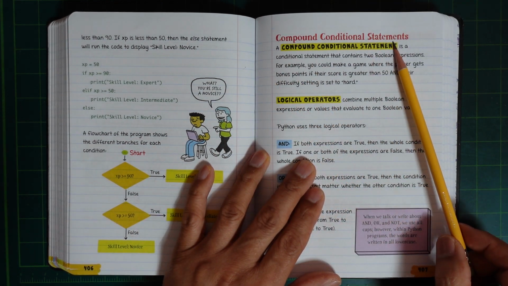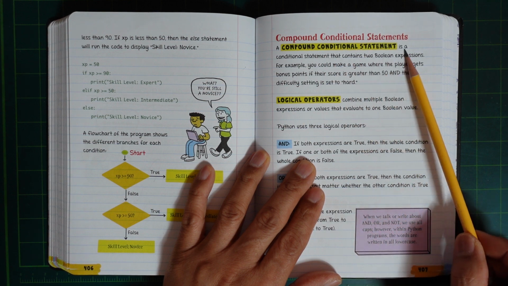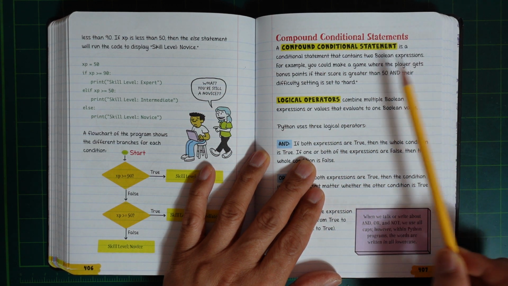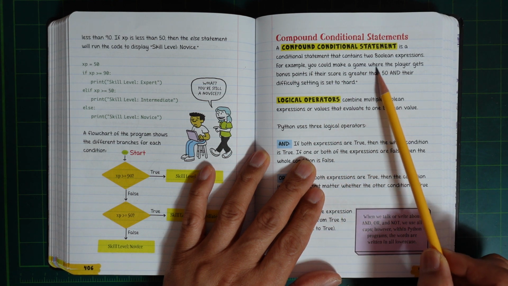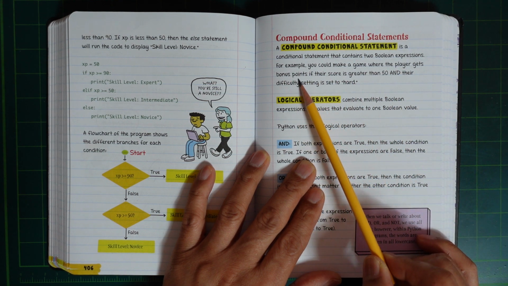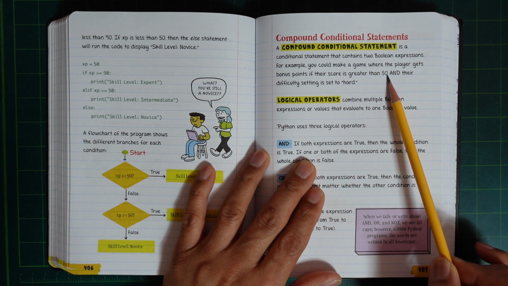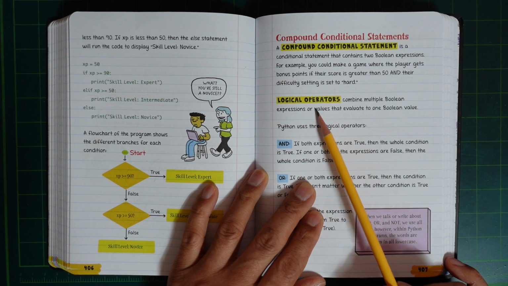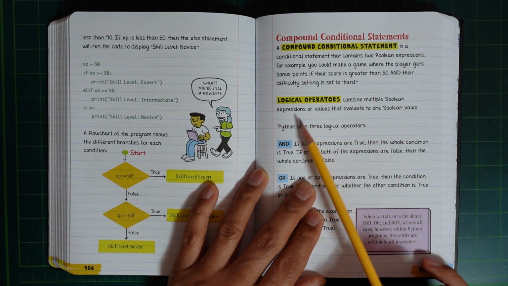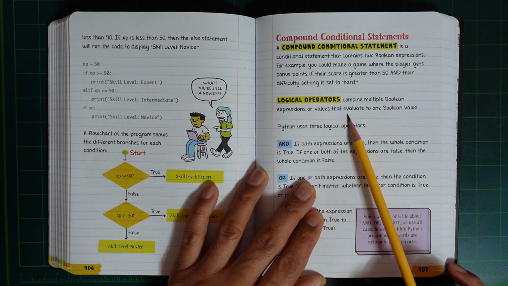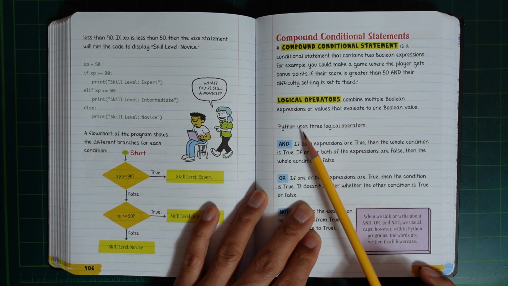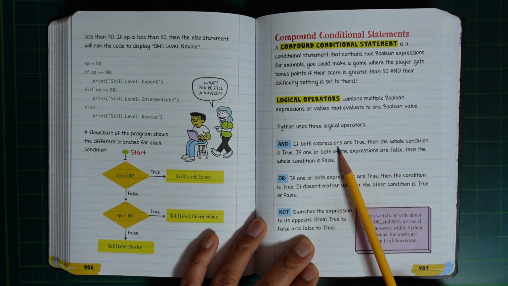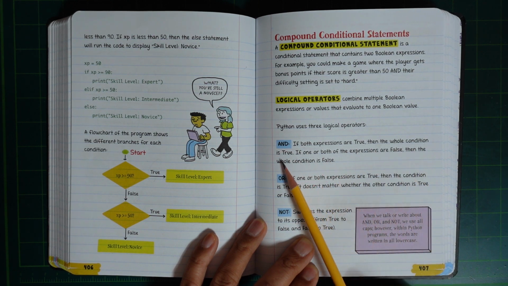Compound conditional statement. A compound conditional statement is a conditional statement that contains two Boolean expressions. For example, you could make a game where the player gets bonus points if the score is greater than 50 and their difficulty setting is set to hard. Logical operators combine multiple Boolean expressions or values that evaluate to one Boolean value. Python uses three logical operators. With and, if both expressions are true, then the whole condition is true.